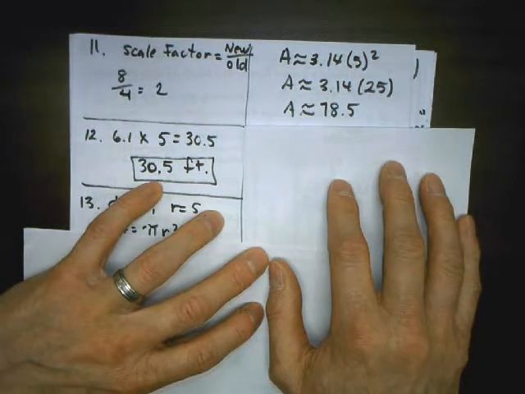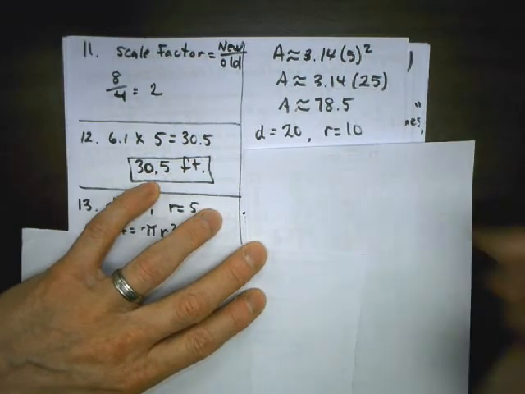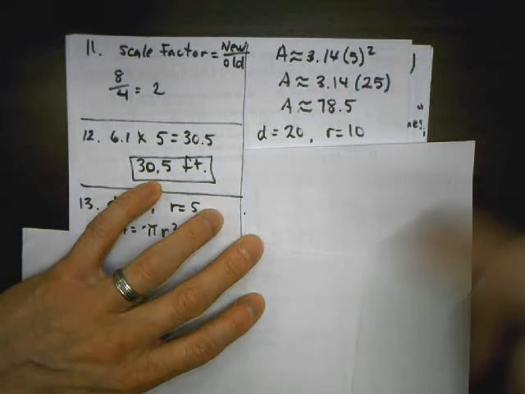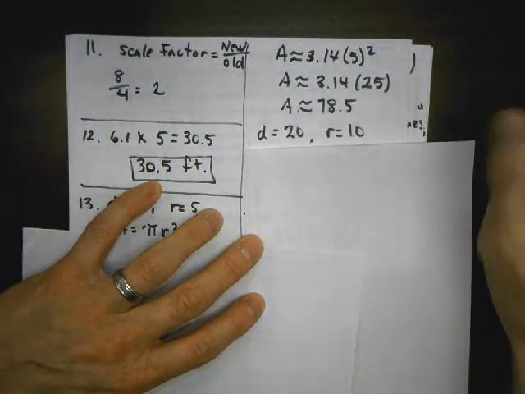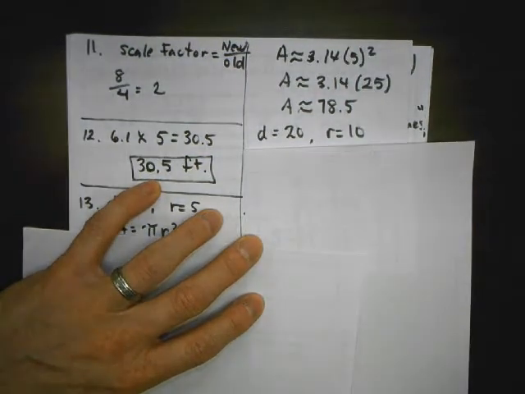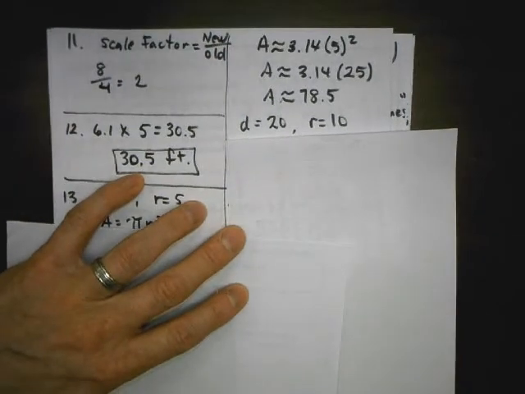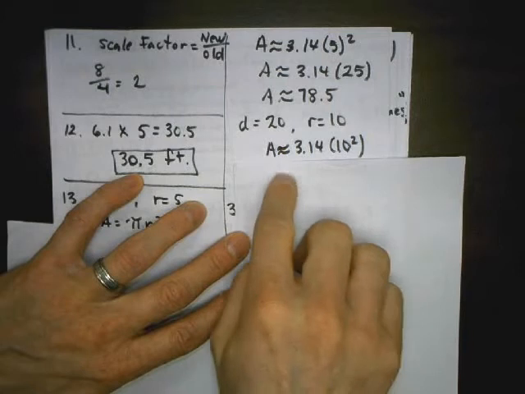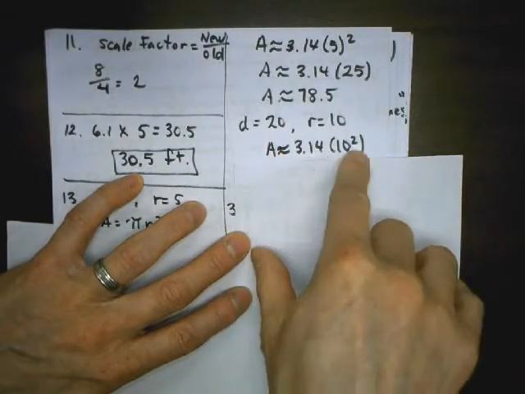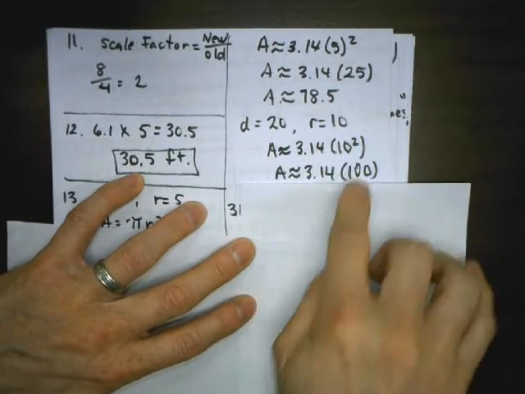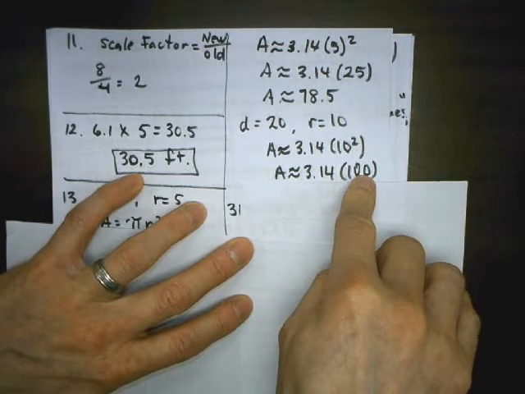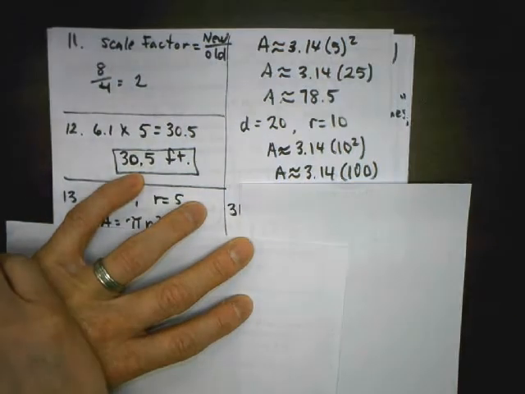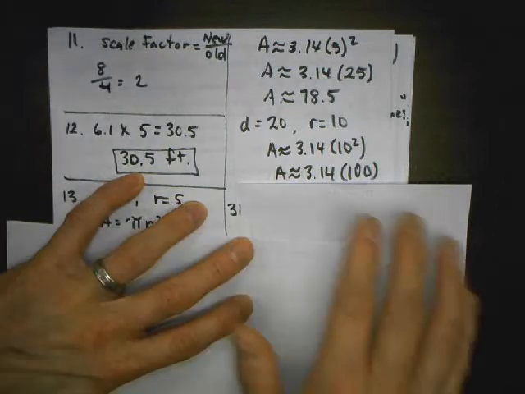The second circle has a diameter of 20, sorry about that, which means the radius is 10. So if I'm going to find the area of that, I go area equals pi r squared. Remember to do the radius squared part first. That's just order of operations, right? Multiplying by 100, you don't even need your calculator for this. Just move the decimal 2 times.